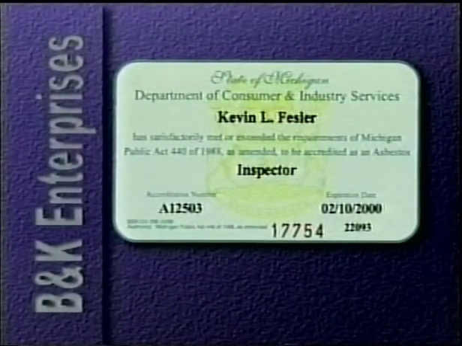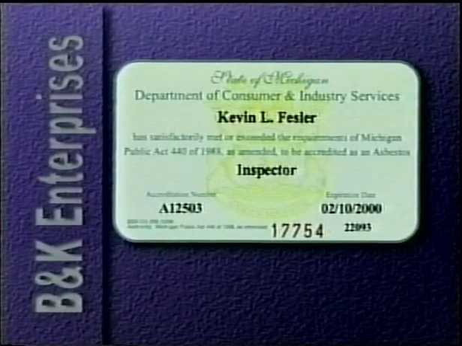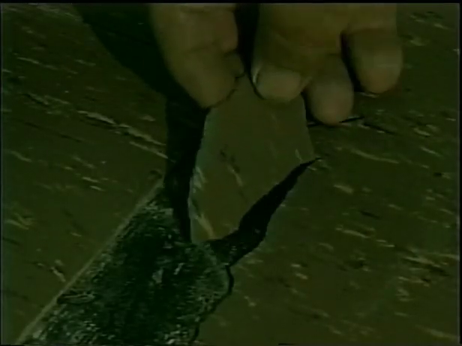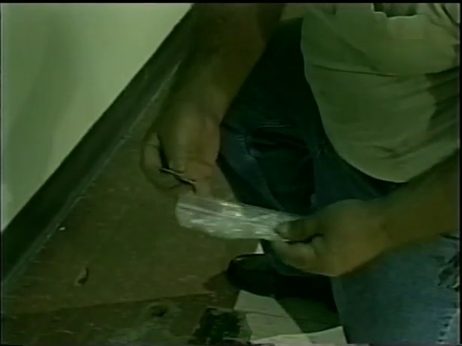In most states, there are licensing and training requirements for persons who do building inspections for asbestos. During an inspection, the inspector will identify all the materials in the building that may be suspect. He will then collect samples of them and send them to a laboratory for analysis.